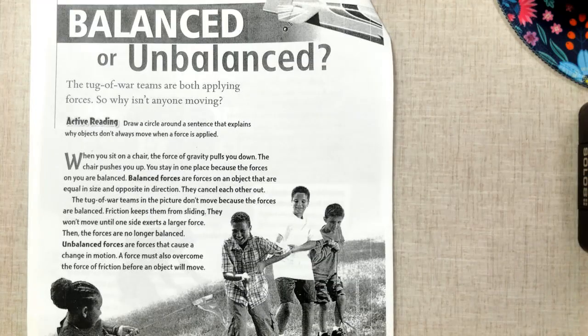Balanced forces are forces on an object that are equal in size and opposite in direction. They cancel each other out. The tug-of-war teams in this picture don't move because the forces are balanced. Friction keeps them from sliding. They won't move until one side exerts a larger force. Then the forces are no longer balanced. Unbalanced forces are forces that cause a change in motion. A force must also overcome the force of friction before an object will move.